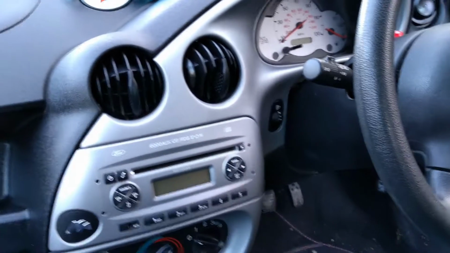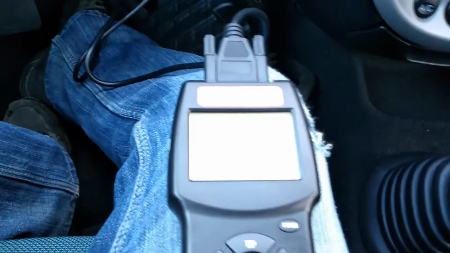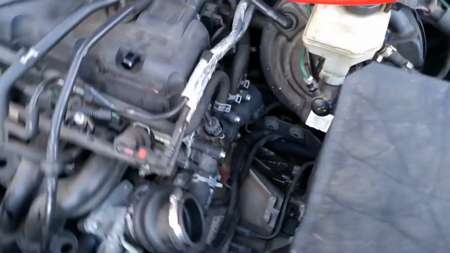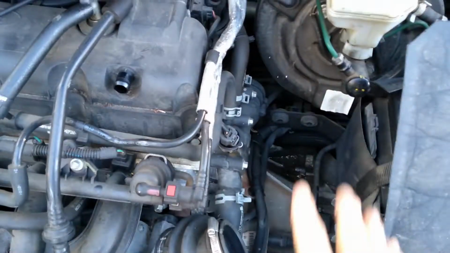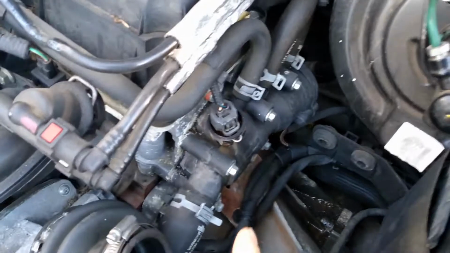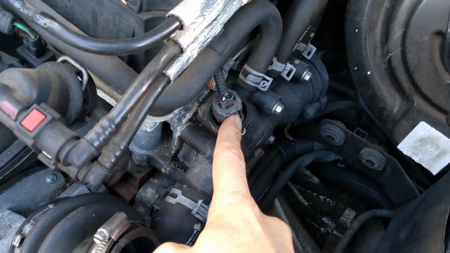It will start eventually if you keep trying it, but it's difficult to start basically. So anyway, as I say, I've got a feeling it's to do with that coolant temp sensor, so we're going to get under the bonnet and have a look at that. Okay guys, so under the bonnet now, and I've taken off this airbox assembly here just to get better access to the coolant temperature sensor, which is down here.